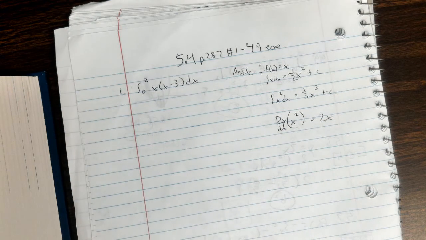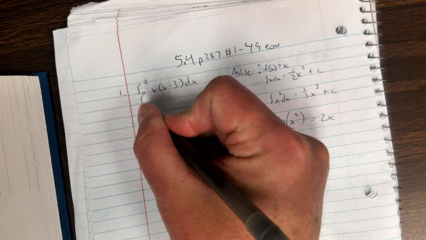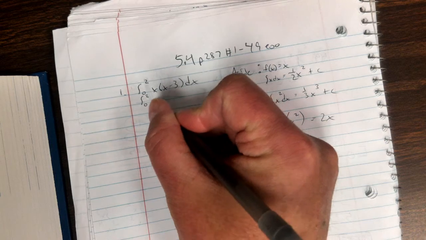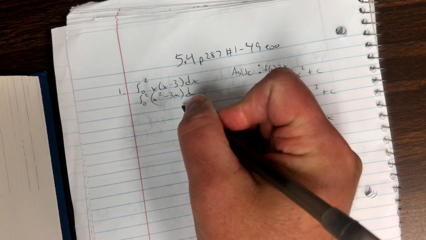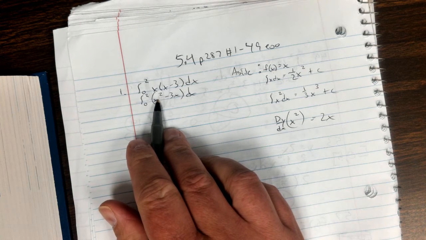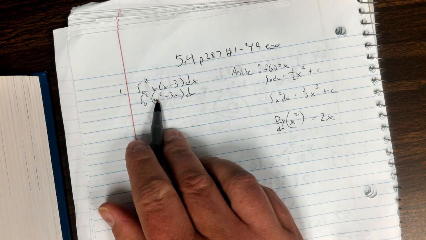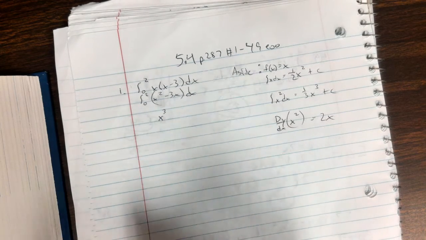Okay, so the first thing we're going to do on this one is distribute that. So we go the integral 0 to 2 of x squared minus 3x dx. And what we do is do your integral of x squared. And so the integral of x squared would turn into x cubed.